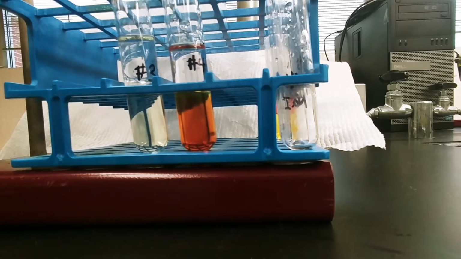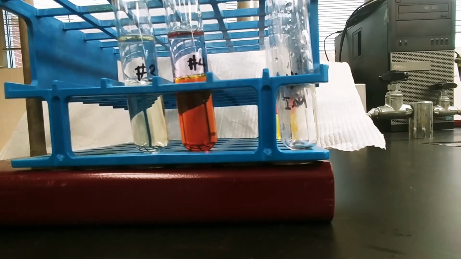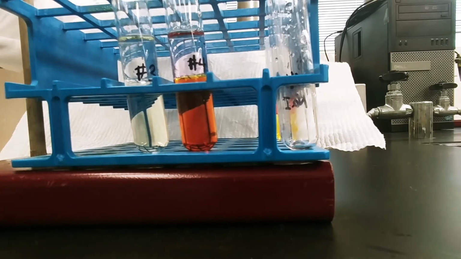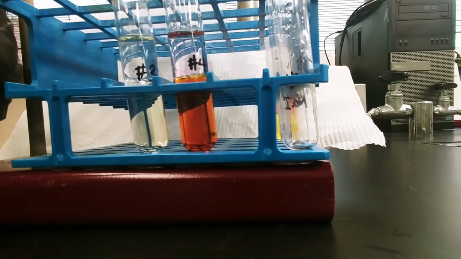And we don't even need the acid really to already start seeing something take place with the iodine. But for good measure, we're going to go ahead and add a couple drops of acid. Again, this is to get the bleach to release chlorine gas.